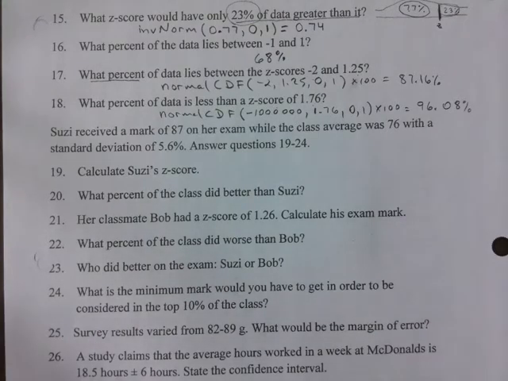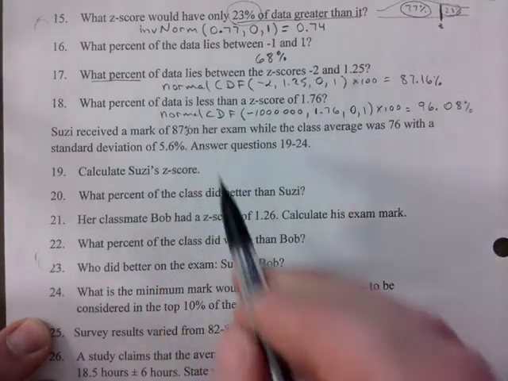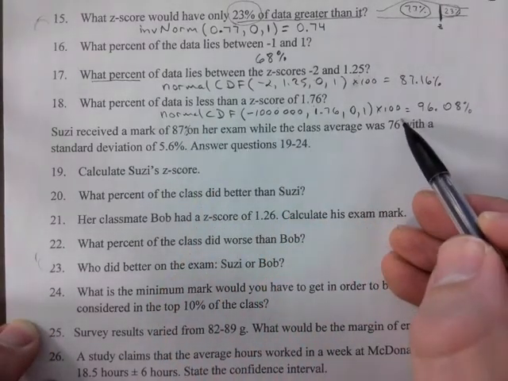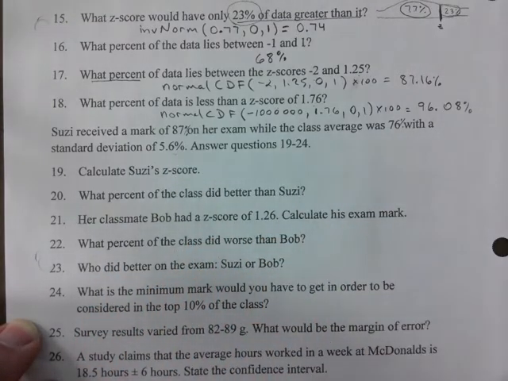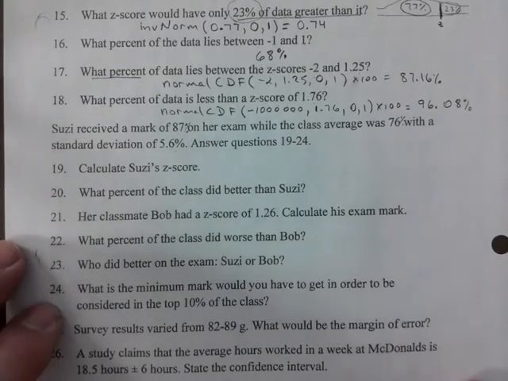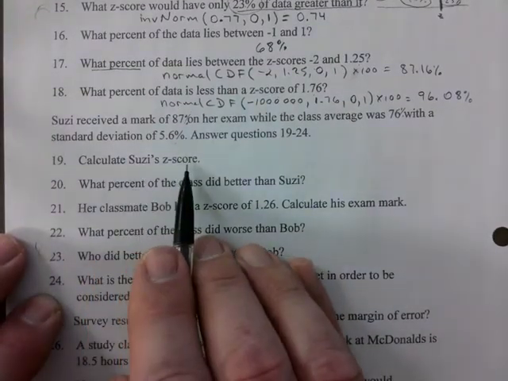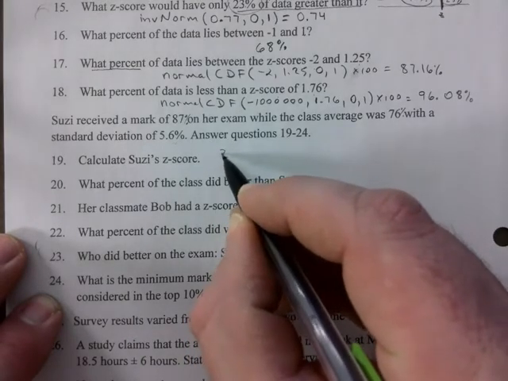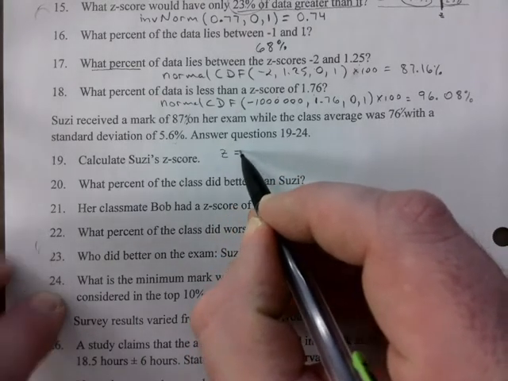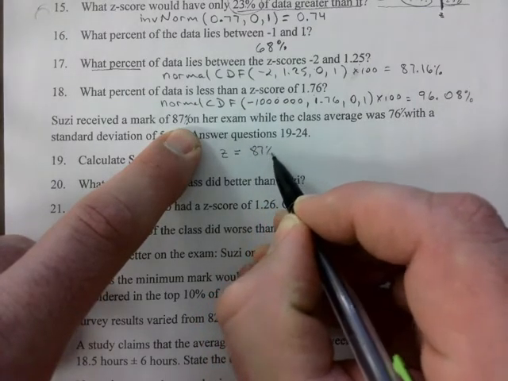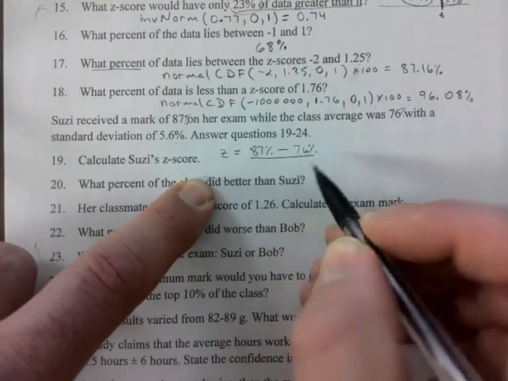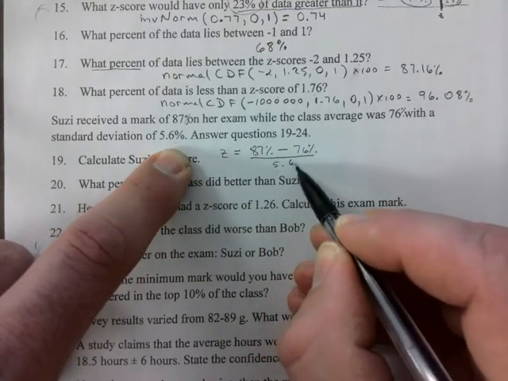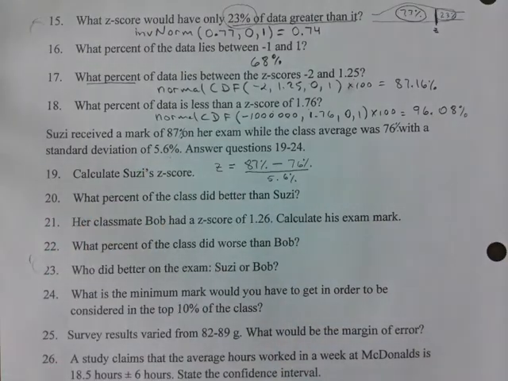Susie received a mark of 87% on her exam, while the class average was 76%, with a standard deviation of 5.6. Answer questions 19 to 24 based on this information. Calculate Susie's z-score. We have everything we need. For the z-score, you take her actual mark, subtract the average, and divide by the standard deviation. Because all units are the same, we don't need to convert to decimals. If you wanted to, you would get the exact same answer.